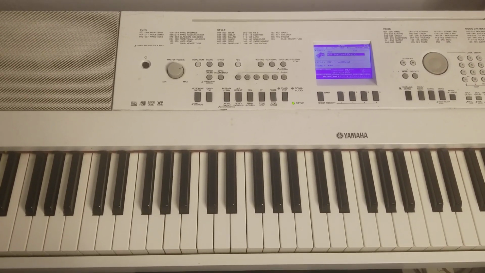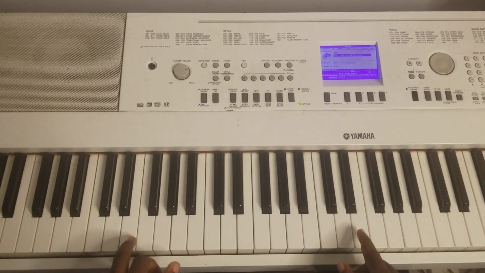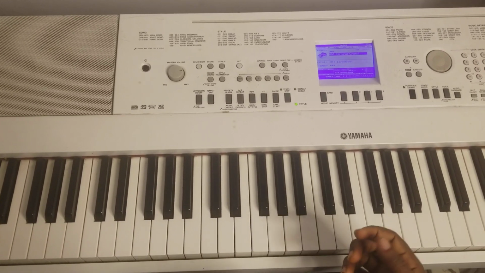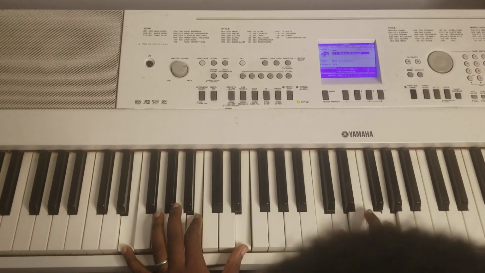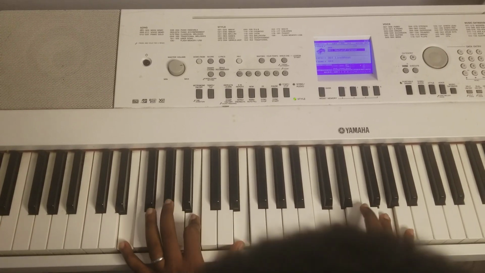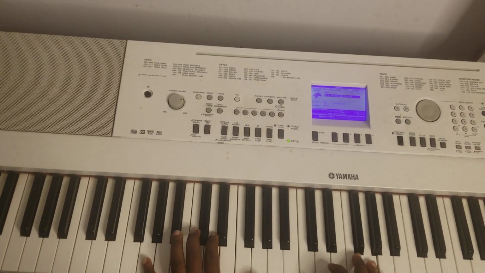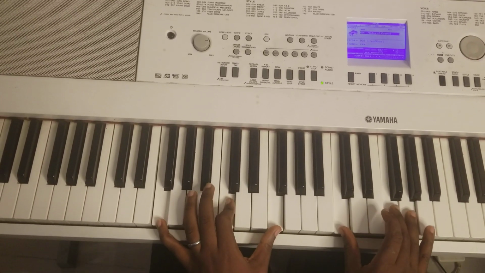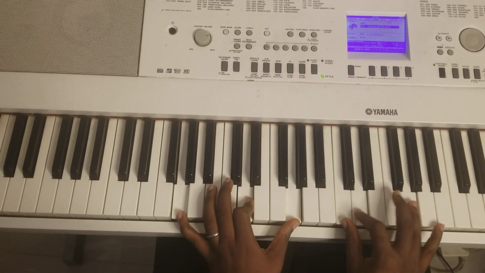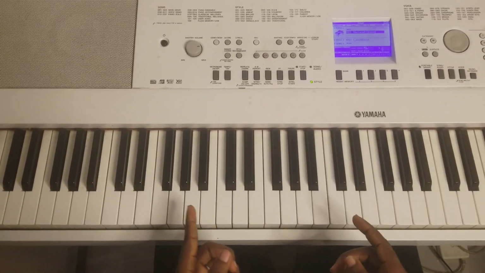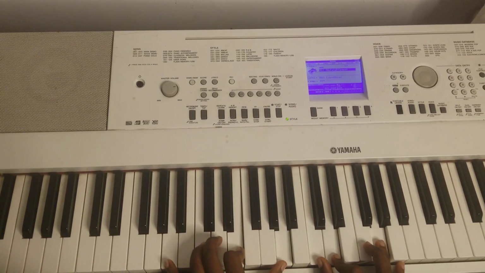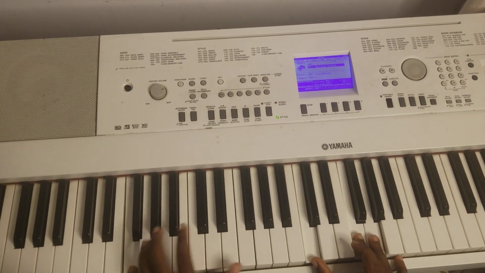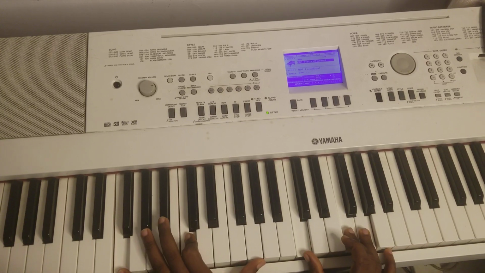Let's try another movement. Let's try 3, 4, and 5. Let's see if it's going to work. So the first one I did, this one goes with your 6, also your 5, and your sus 4 goes with your chord 4 on your left hand.